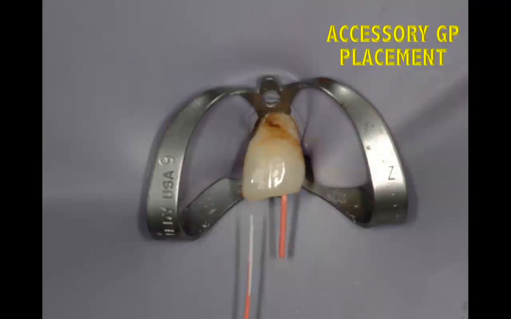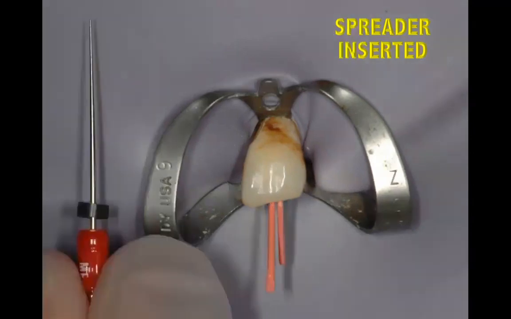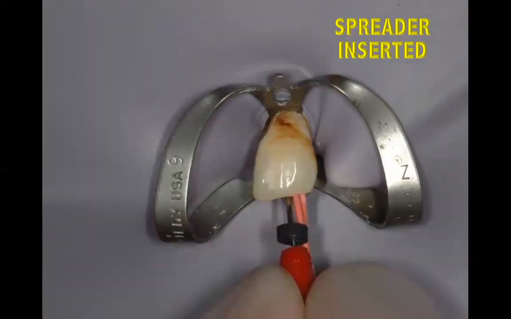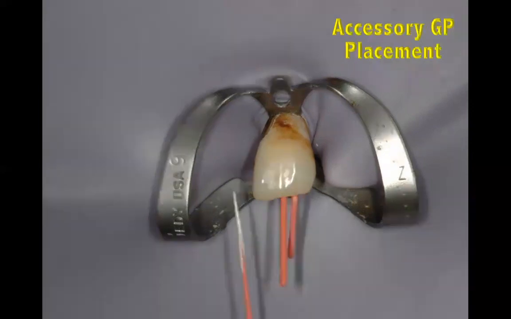So a new cone, which is lesser than the master cone, is selected and inserted into the root canal system. Then again, the spreader is used and pushed into the canal. When it is pushed, it pushes the gutta-percha points in the vicinity laterally towards the canal walls, and it creates a space for the new accessory cone, the gutta-percha cone.